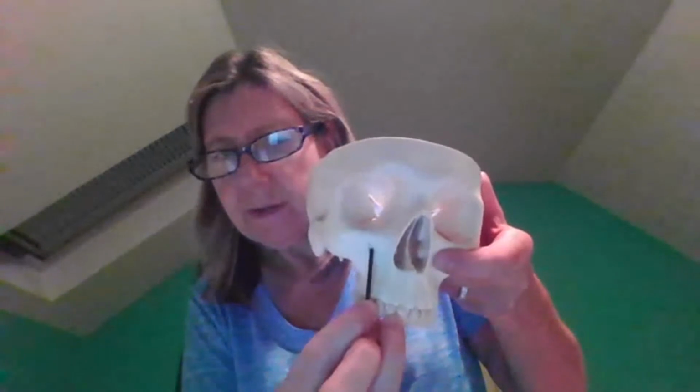And then we've got your infraorbital foramen, right below your orbit. It's this little foramen right on the front of the skull, right here. You can see it right there. And then we've also got your maxillary tuberosity, which is this bony area just distal to the most posterior molar in the mouth. And then we've got your mandible.